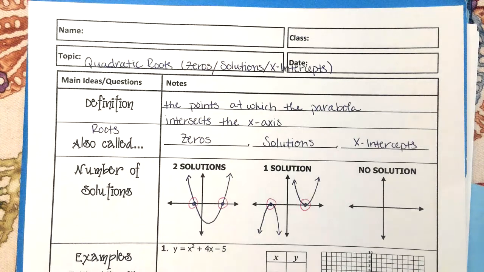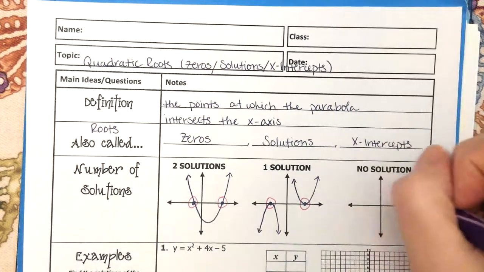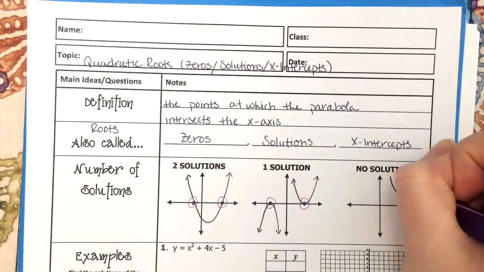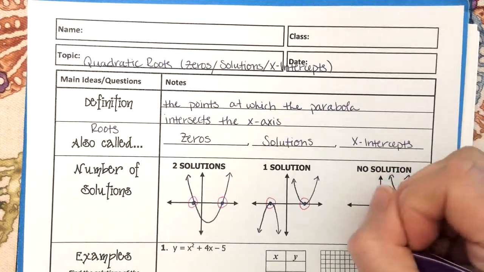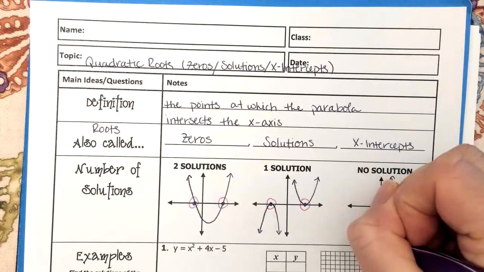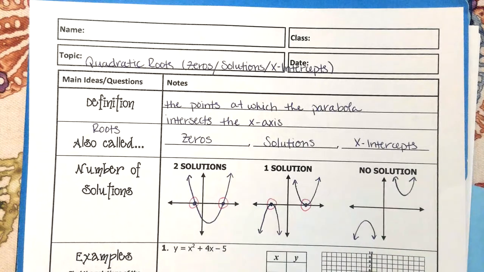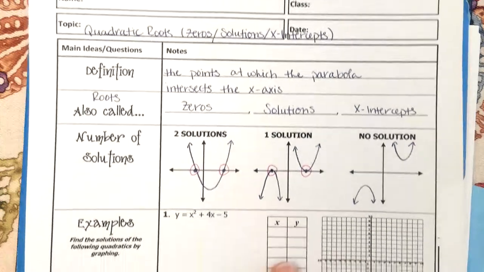Or we could have no solutions if your parabola is graphed entirely above the x-axis, or if it's entirely below the x-axis, you have no solutions because you don't cross the x-axis, you don't have any x-intercepts, you have no solutions.